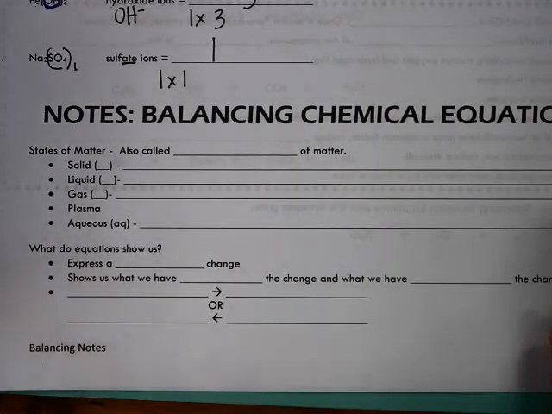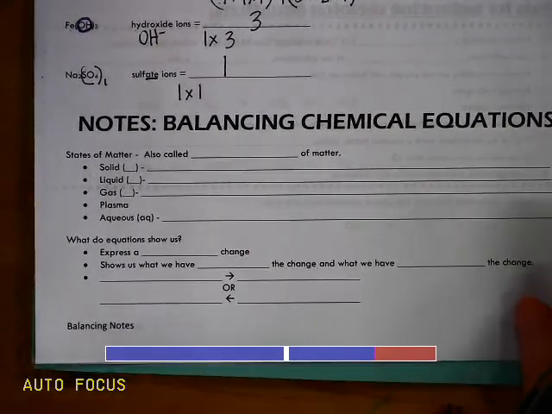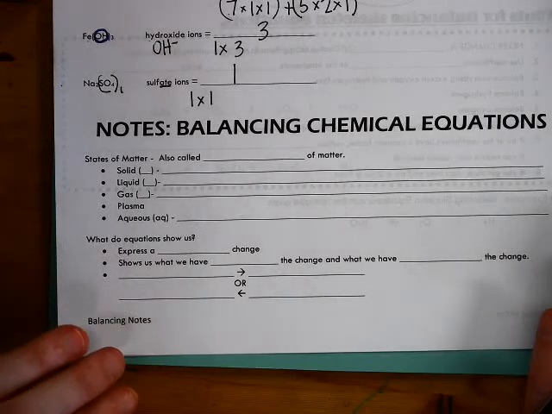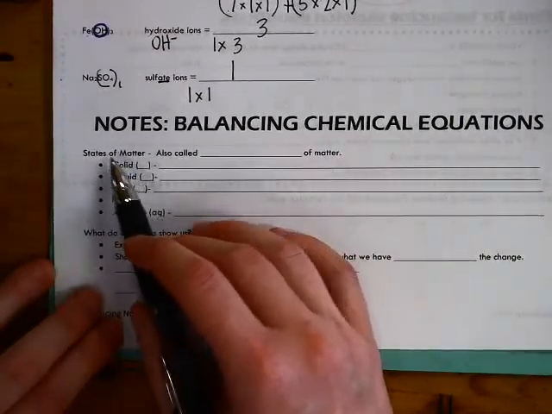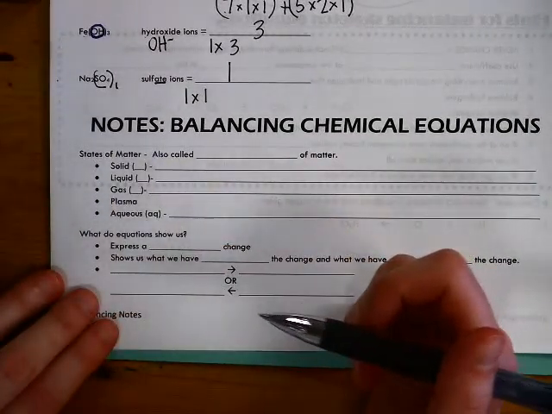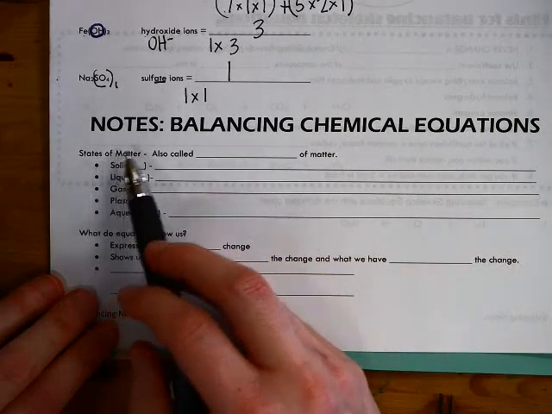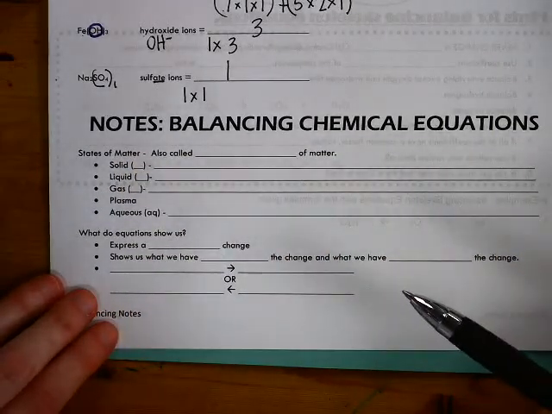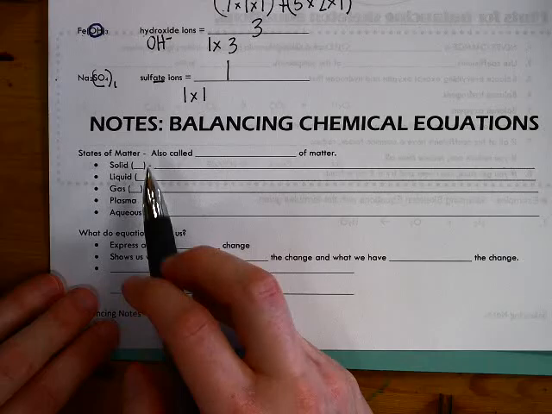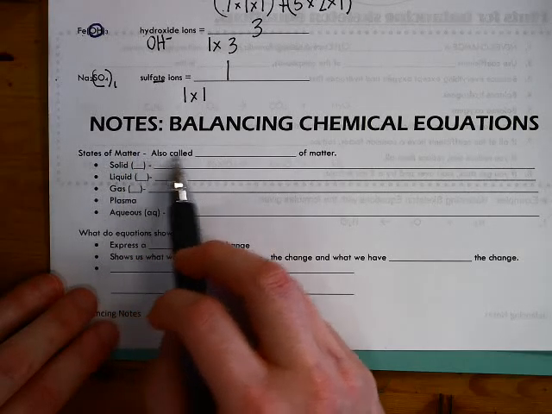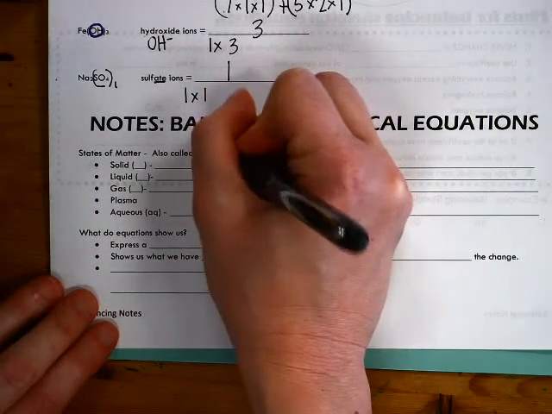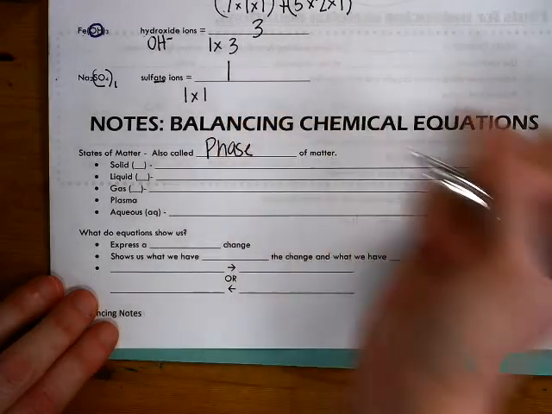Alright, we're going to be looking at how to balance chemical equations, and there are some things we need to know. Some of them are going to be review about some states of matter and things that we're going to see in our chemical equations. Okay. State of matter is also called a phase of matter. We're talking solid, liquid, gas.